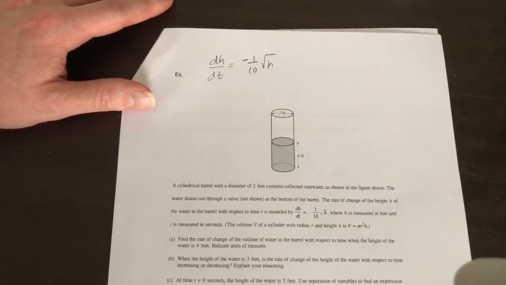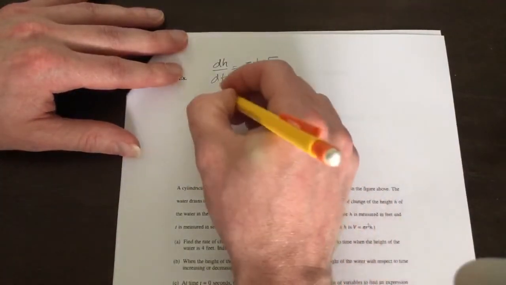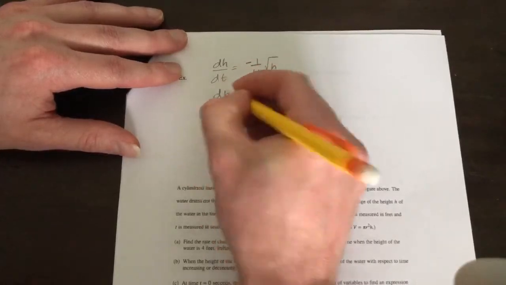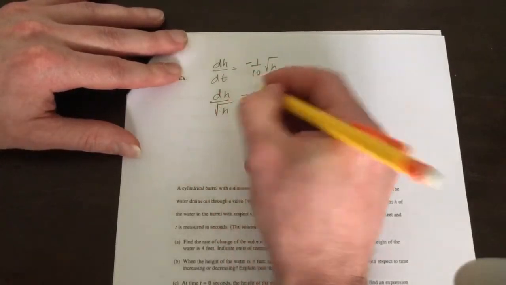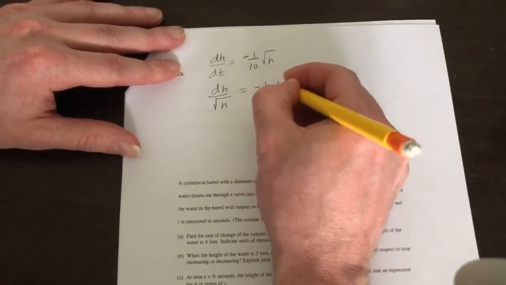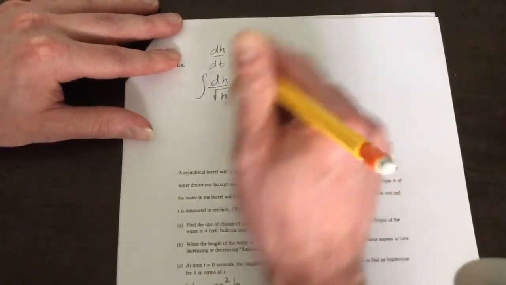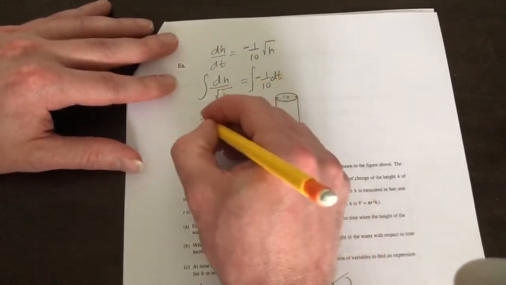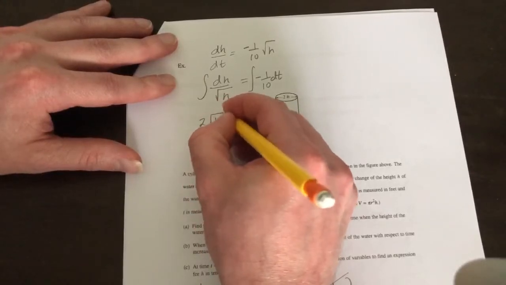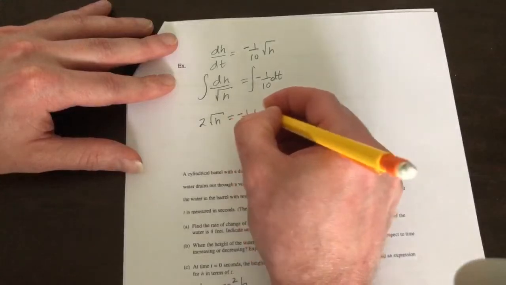Okay, so we're going to divide and get all our h's on one side. And we're going to get all our other variables on the other side. And then we're going to integrate. So we integrate both sides. Integral of this is going to be 2 square roots of h is equal to negative 1/10 t plus C.